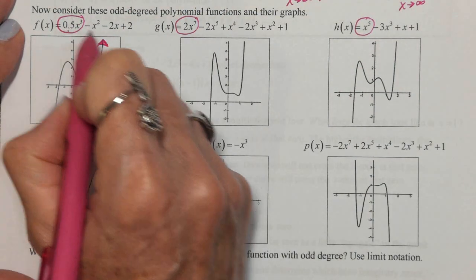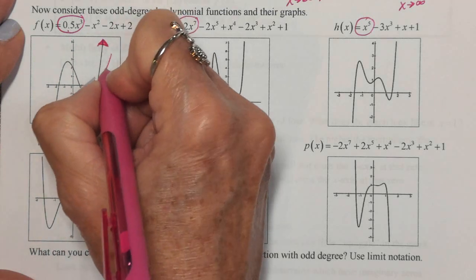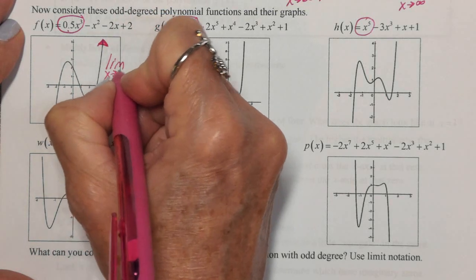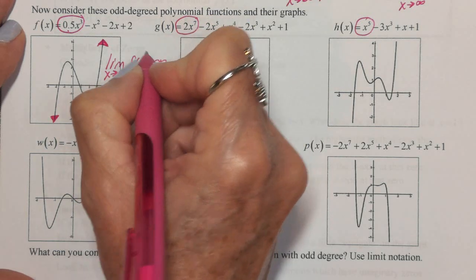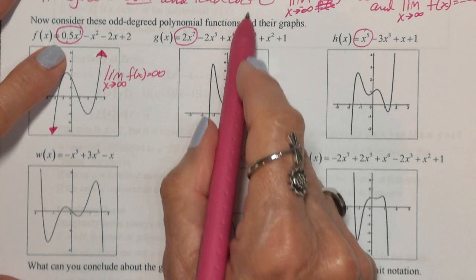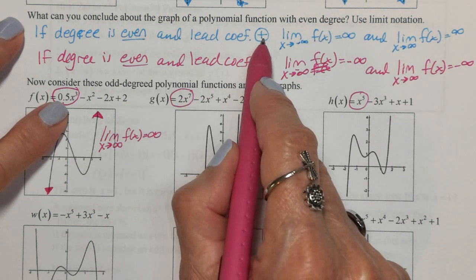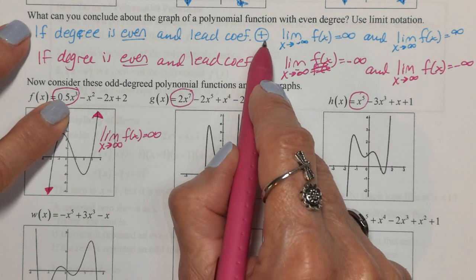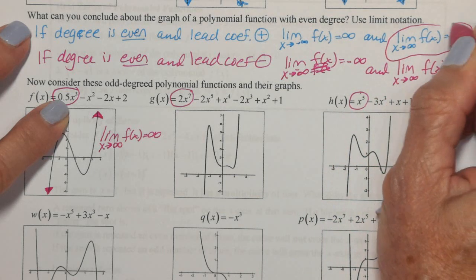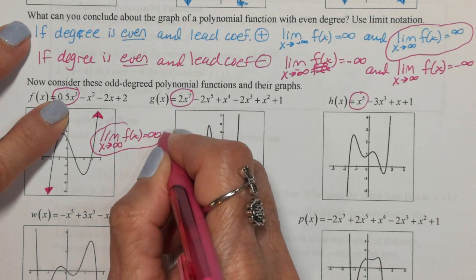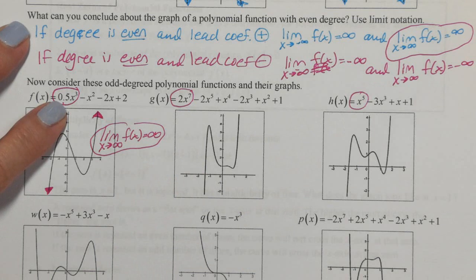Positive lead coefficient, as x approaches positive infinity, the function will always be infinity, regardless of if it's even or odd. If the lead coefficient is positive, as x approaches positive infinity, the function is going to infinity. Okay?